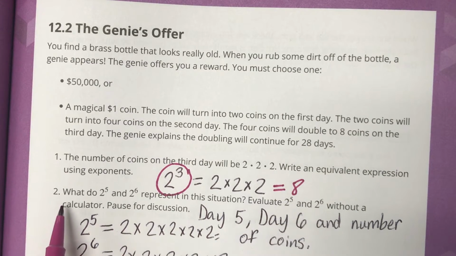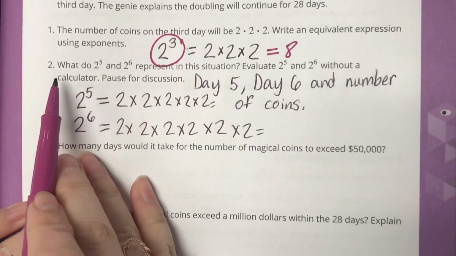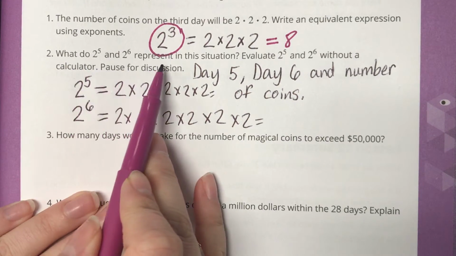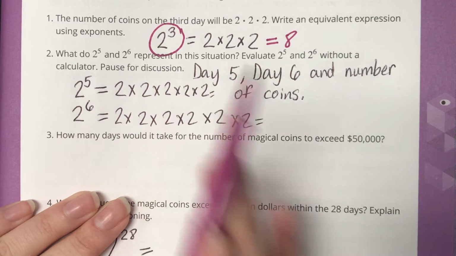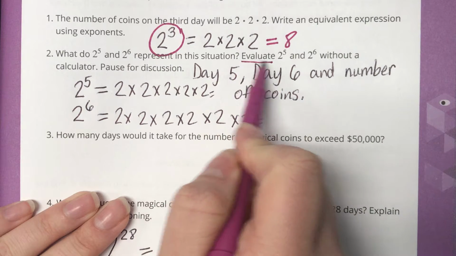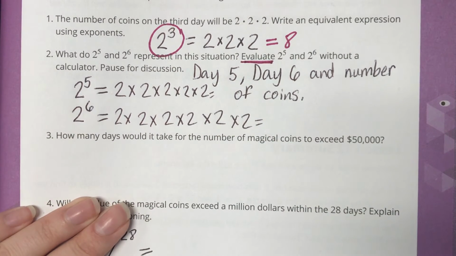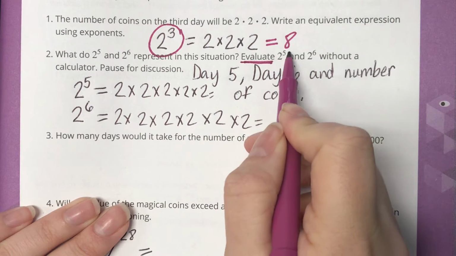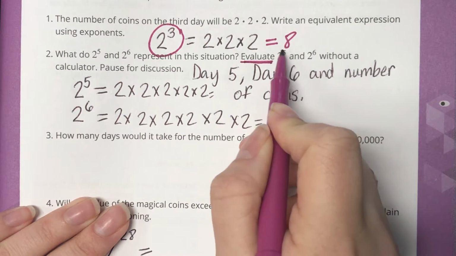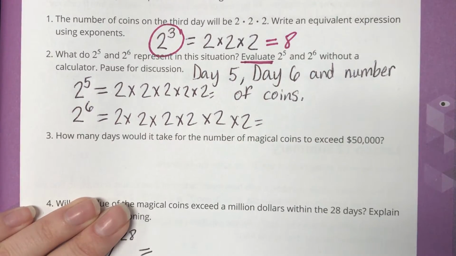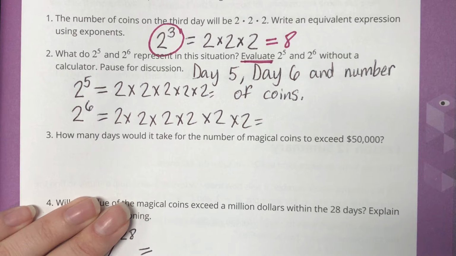Okay, for number 2, what do 2 to the 5th and 2 to the 6th represent? Well, in this situation, evaluate 2 to the 5th and 2 to the 6th. So evaluate means we want to solve it without a calculator. Pause for discussion. Okay, so what that's telling us is 2 to the 5th is how many coins we have on the 5th day, and 2 to the 6th is how many coins we have on the 6th day.